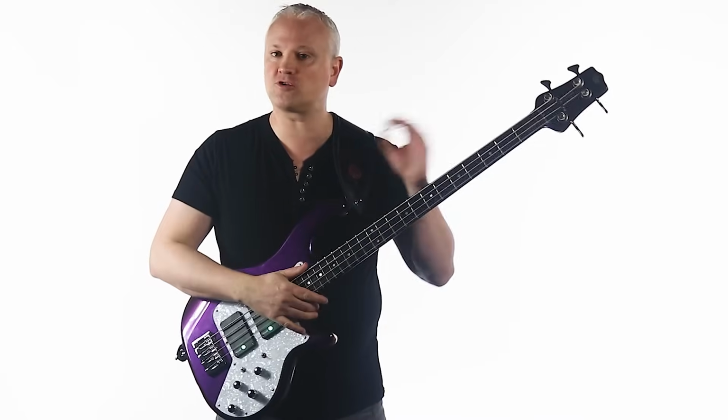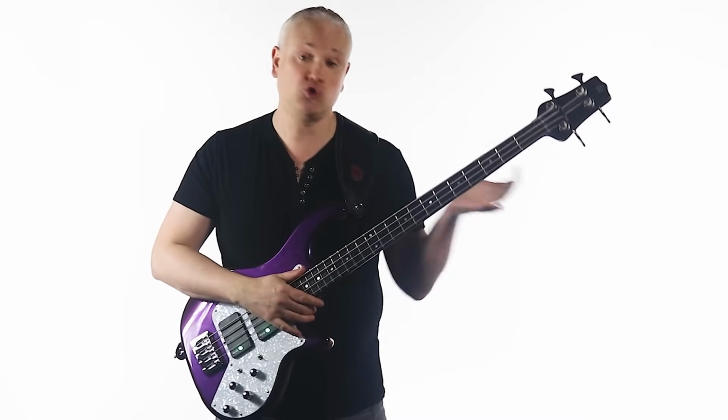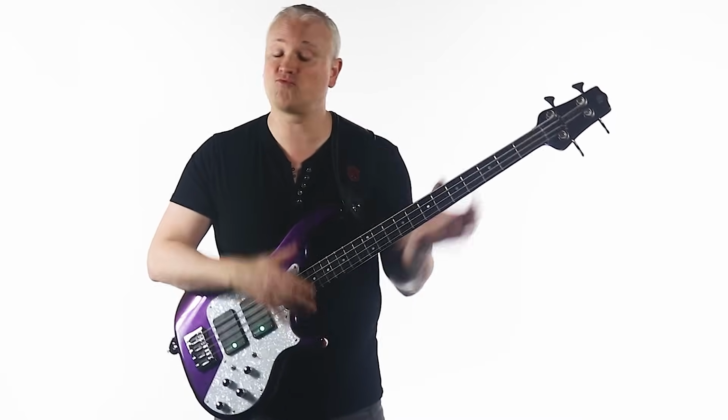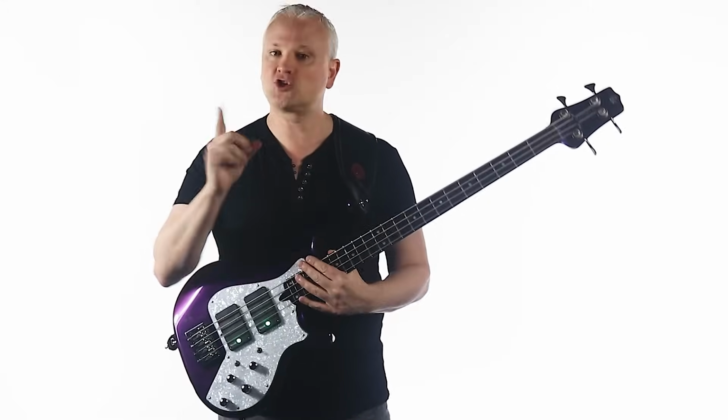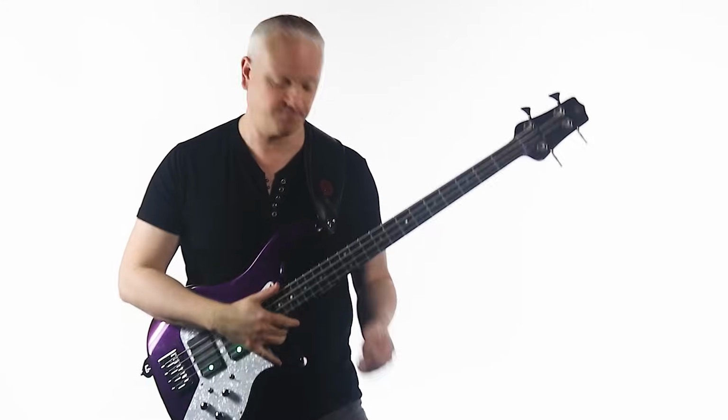So if you've worked through those exercises with the passing tones, you will recognize some of these moves. You'll recognize those passing notes between the 3rd and the 5th, and between the root and the 3rd. So let's hear that with the backing track.